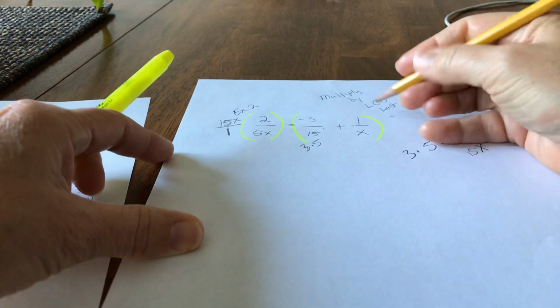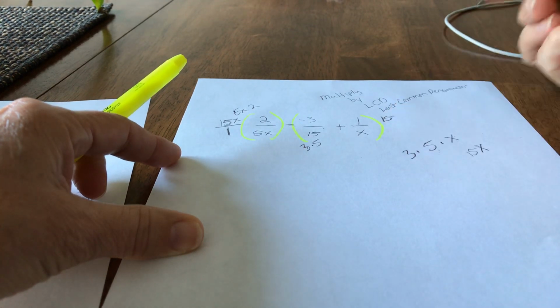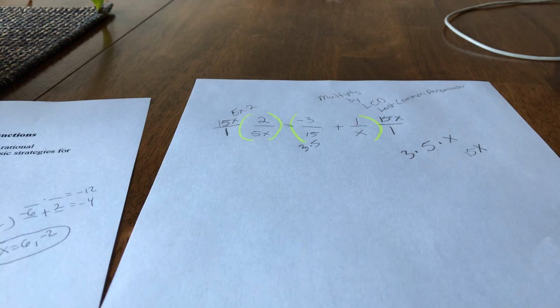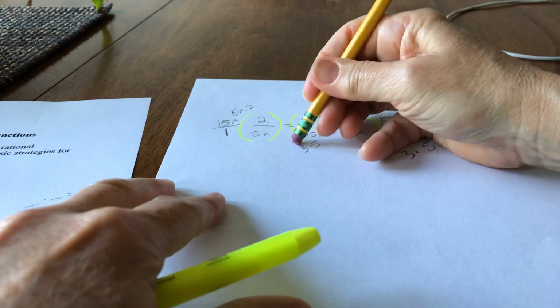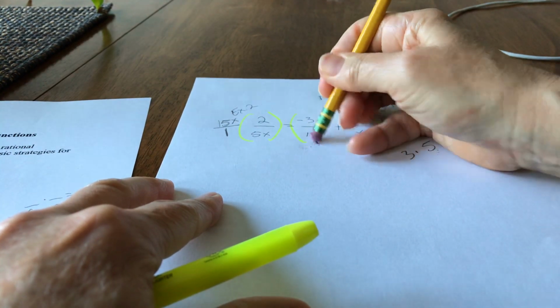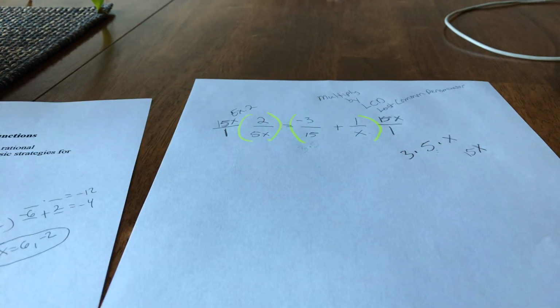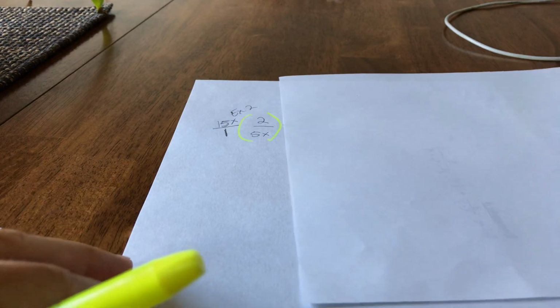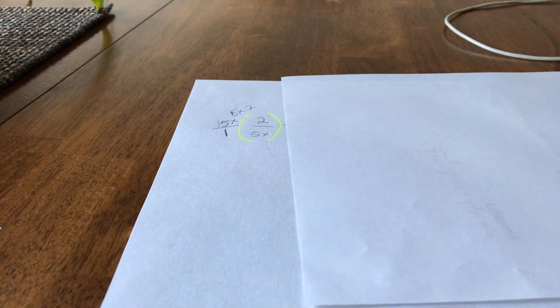And this entire side, I'm going to use the distributive property. 15x over 1. Okay, and then I want you to look at it just one part at a time. Don't get overwhelmed by how big this looks.